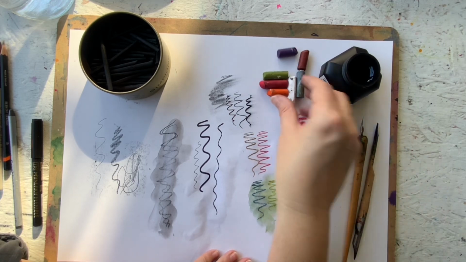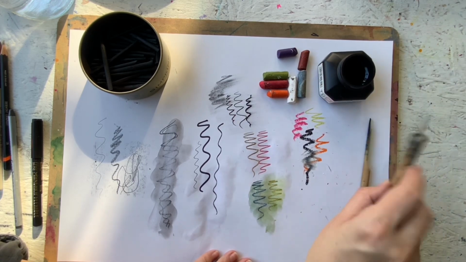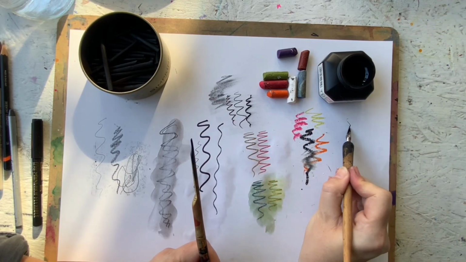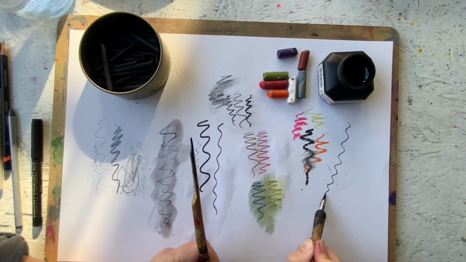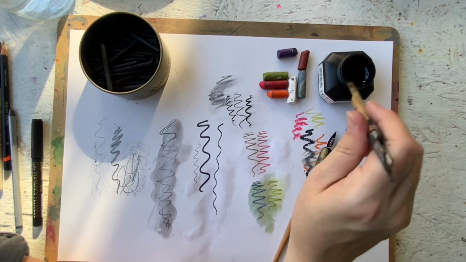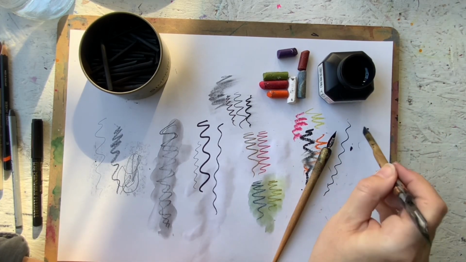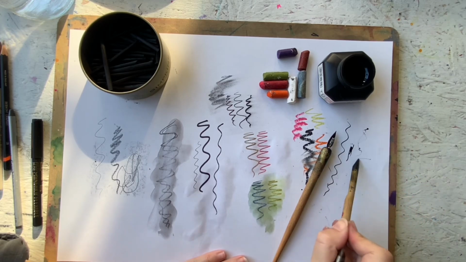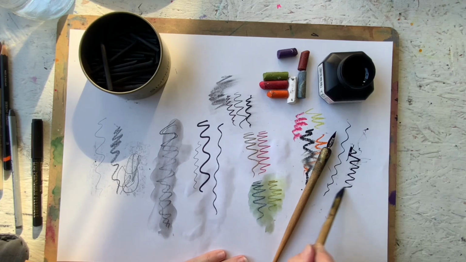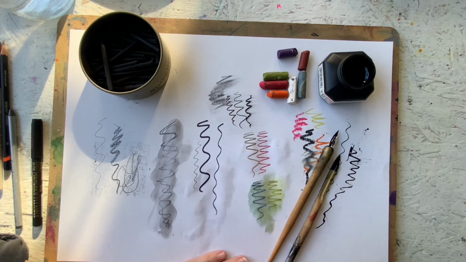And then finally, I've got some ink and my ink pen. So I can make quite fine lines using this ink pen. And then I also have a bamboo stick to make different sorts of ink lines. If you've not got a bamboo stick, that's perfectly fine.